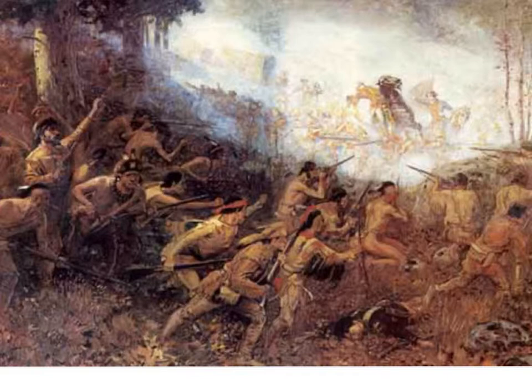This section describes the war in which French forces fought British forces in North America. Each side had Native American allies.